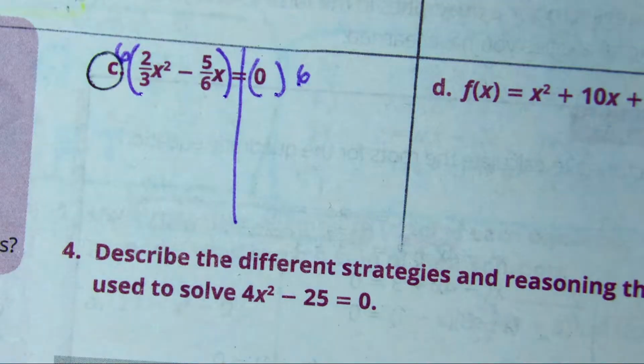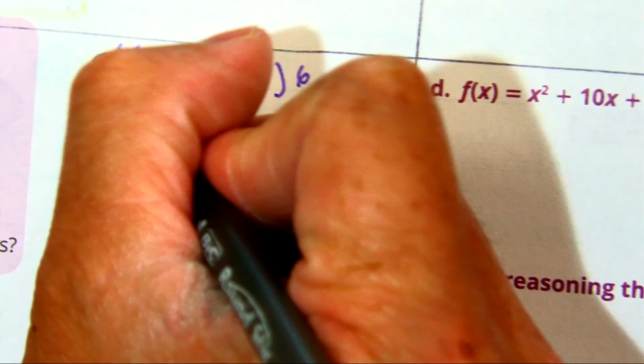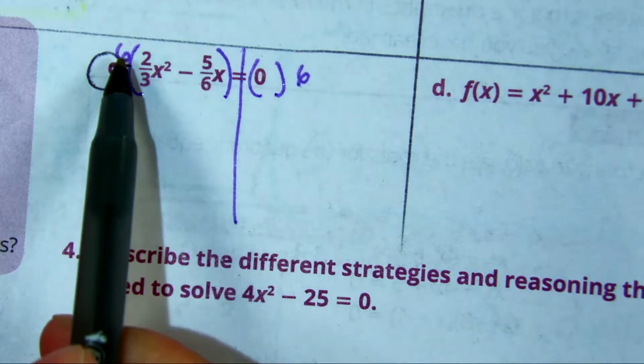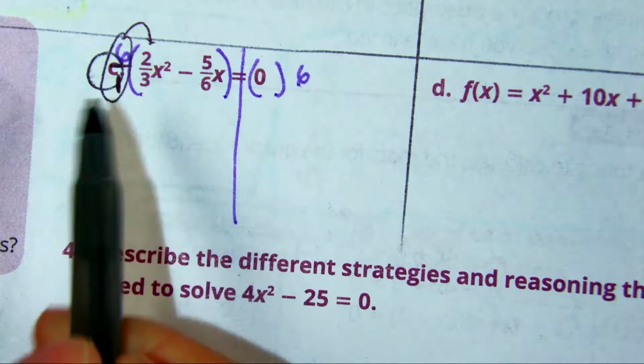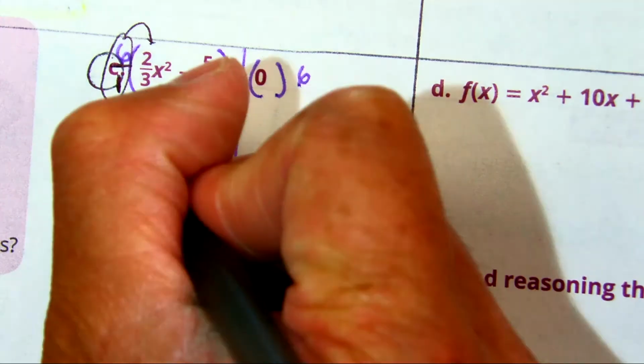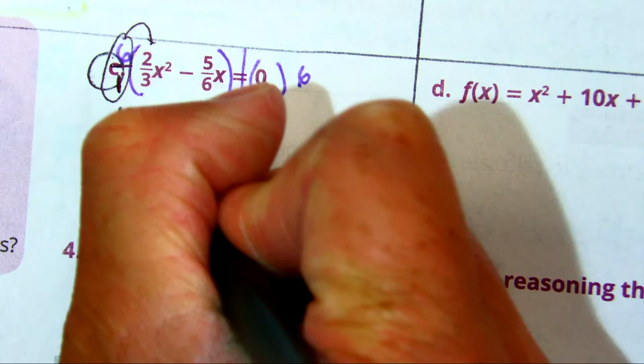Now another student asked me, how do I make something a fraction? They said, put a 1 underneath. So this becomes, you're just distributing. And now I'm going to multiply the top of the fractions. That becomes 12 over 3 x squared.